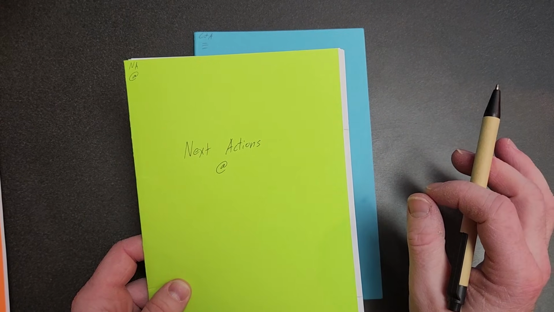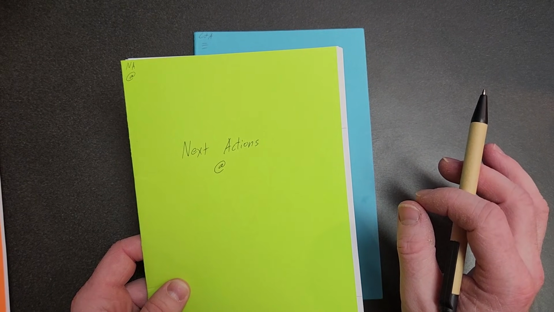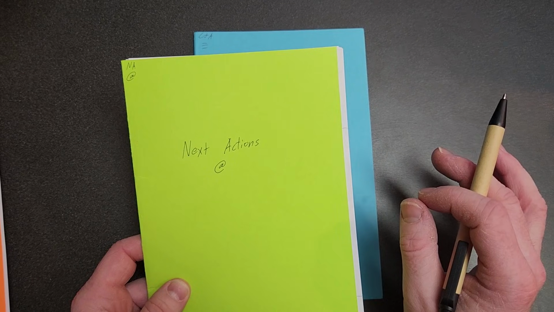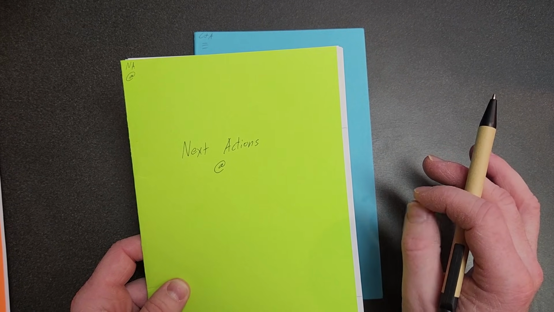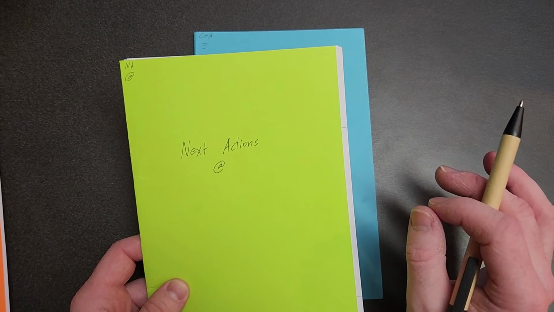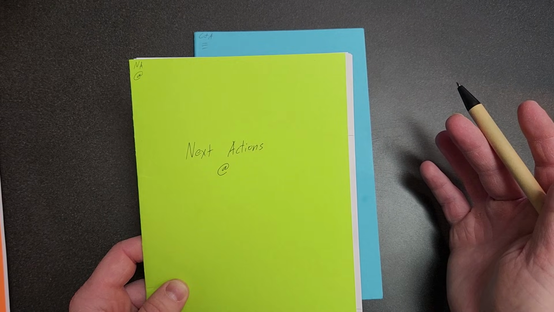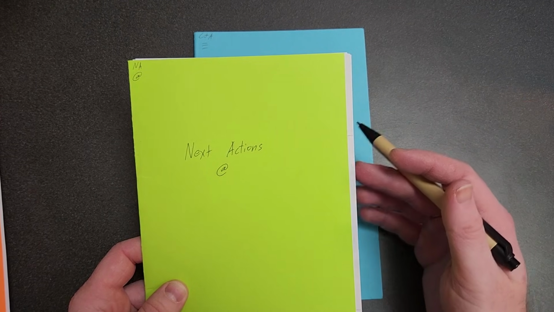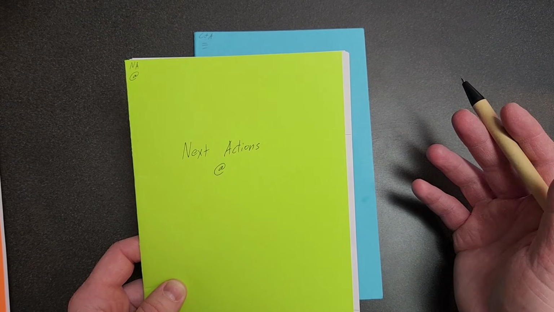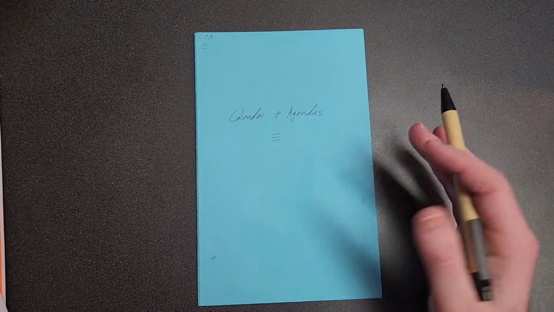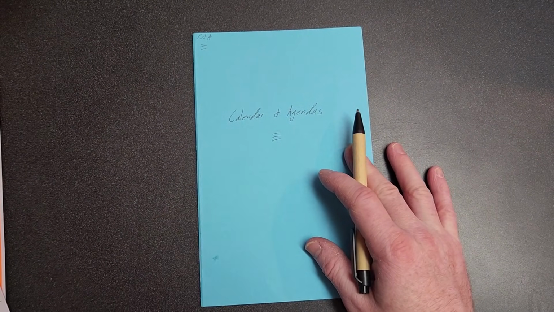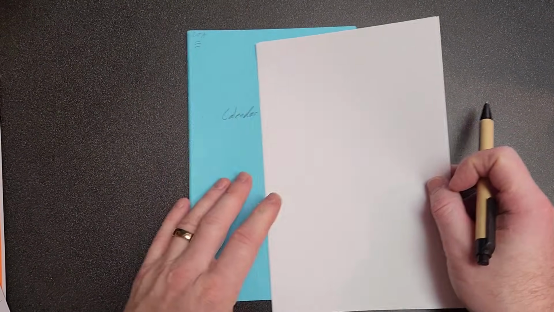Maybe a better example would be paying a bill. Like I'm thinking, I need to remember to pay my credit card bill, but I know I don't see the statement for it until the third of the next month. So how is that going to work? Here we go. We're going to create a calendar page.